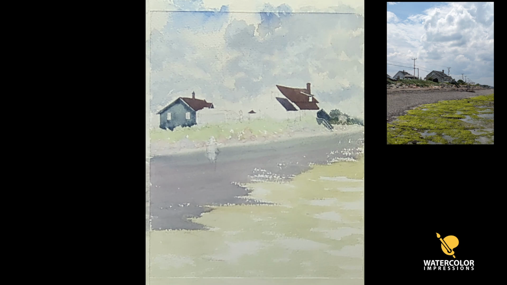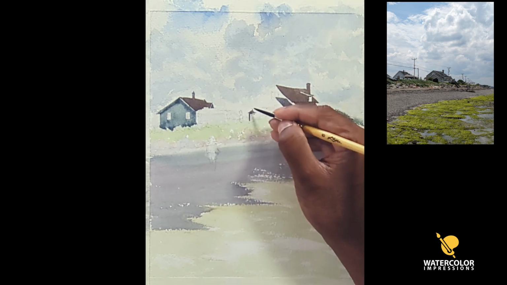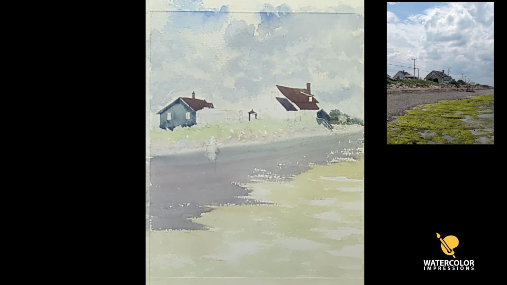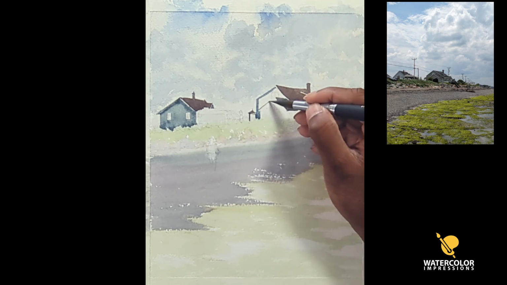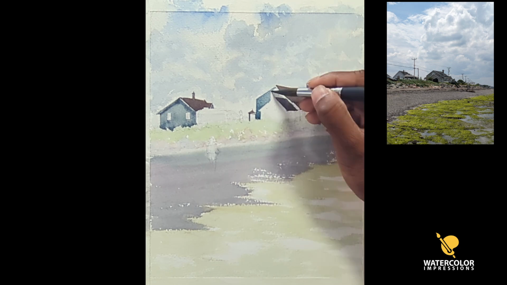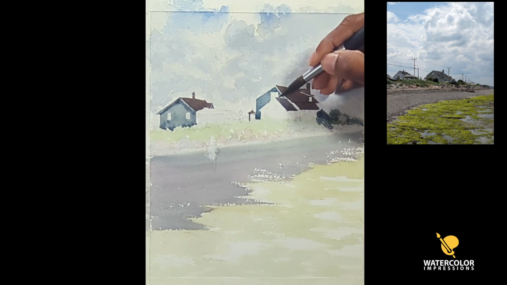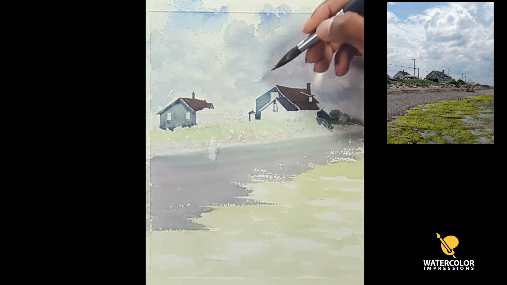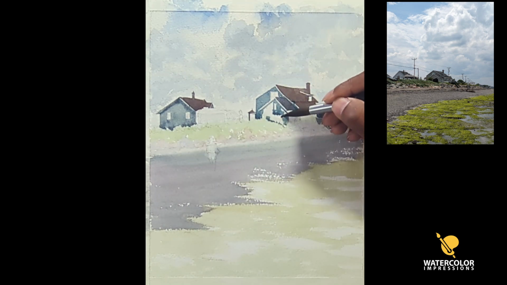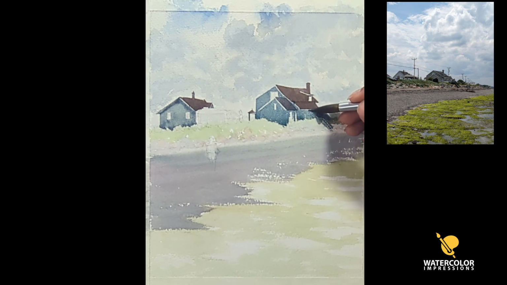Before it dries out, I added a wash for the side of the houses. Even though it looks a little bit dull in the reference, I also used a little bit of coolness in my wash. Again, this is what I was talking about, creating that contrast between warm and cool colors, and it also looks good when it's dried out.